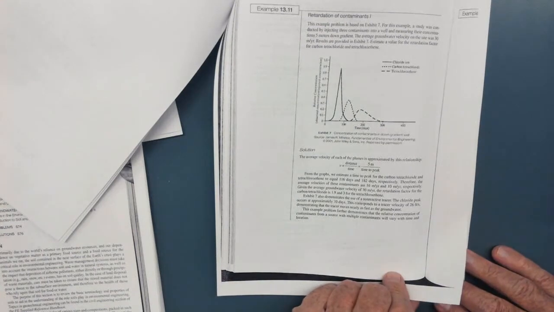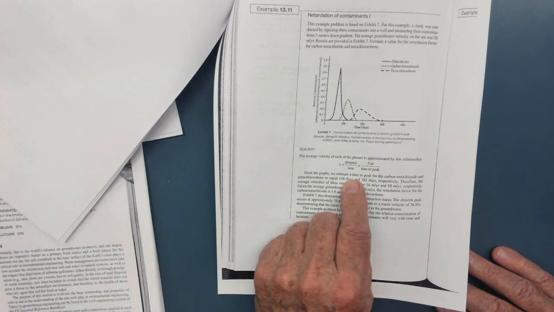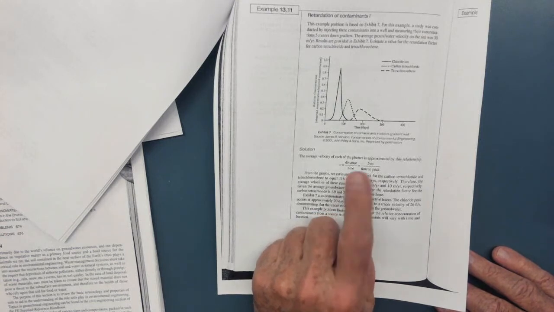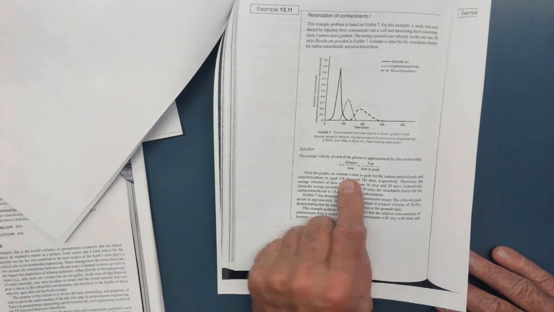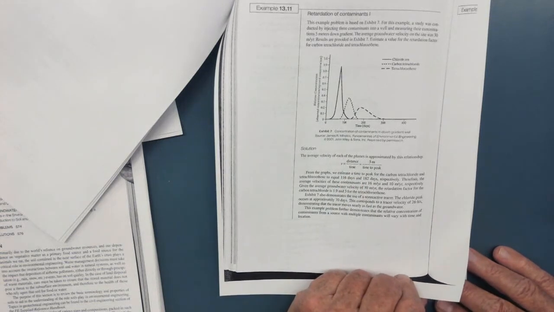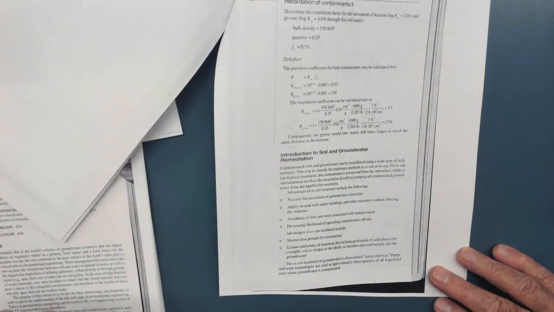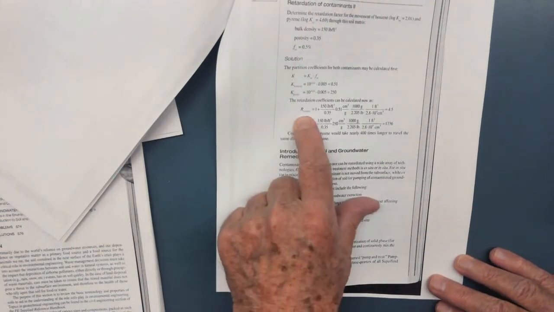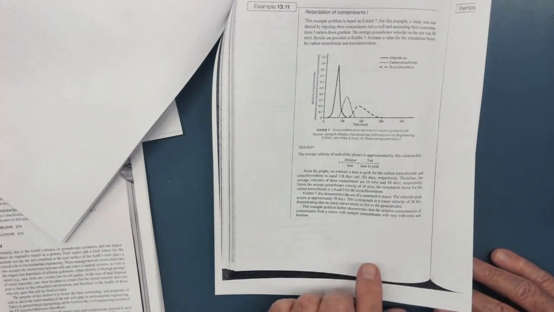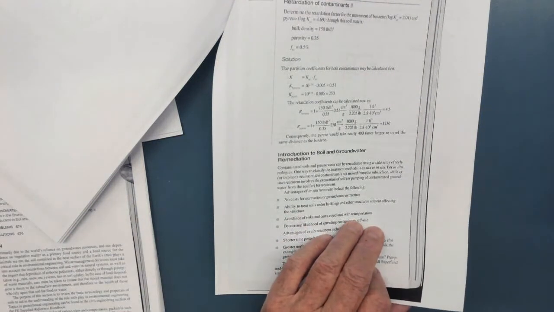Retardation of contaminants. This was the one we talked about, factor of 5, that the contaminant is going to move 5 times slower, or the groundwater is moving 5 times faster than the contaminant, if you like. That was the retardation, and that's what he's showing you here. Retardation factor. He's going through it, but it was actually given. It's just the velocity divided by the retardation number. I don't see it going through the mechanics of this. They'll just say the retardation was such and such, or something similar.